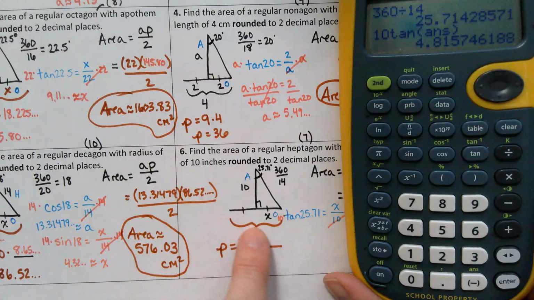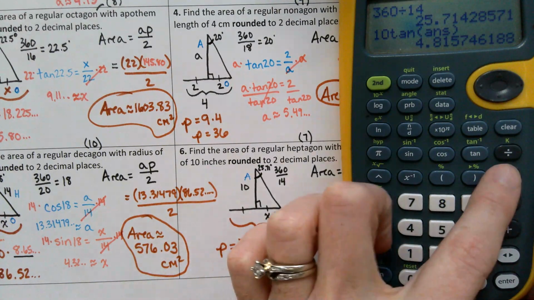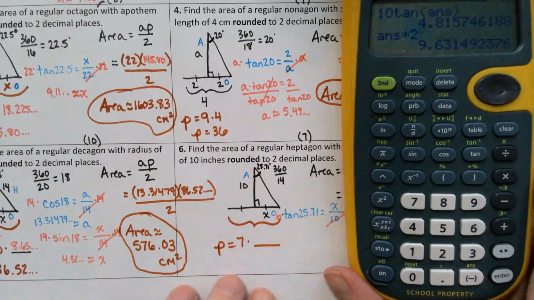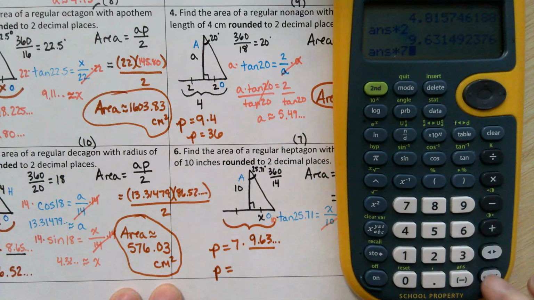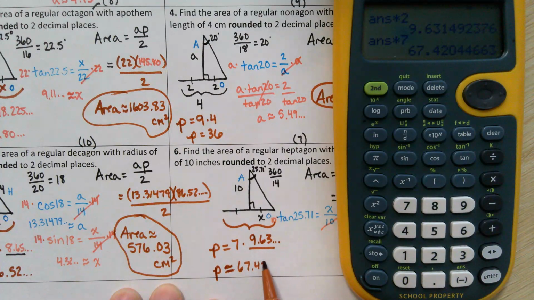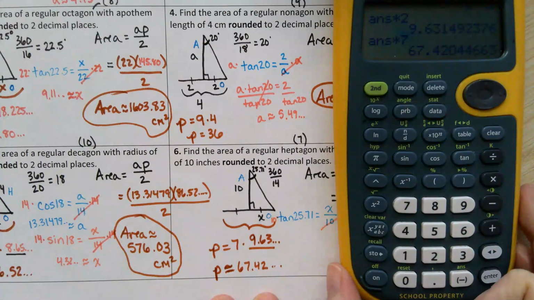To get that to be an actual side for the heptagon, we need to double it. So now we're in actual side mode at 9.63 with a bunch of decimals. So to turn that into perimeter, we need to multiply it by 7. So my perimeter now is 67.42 with a bunch of decimals.